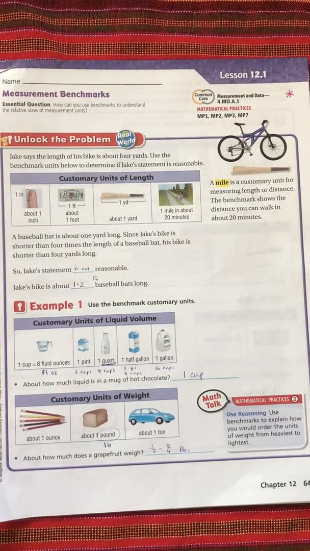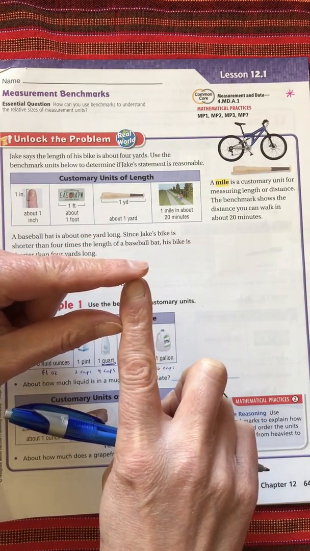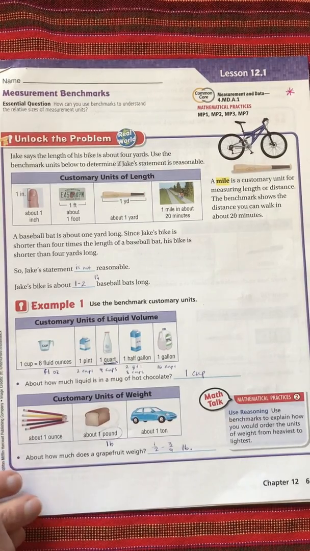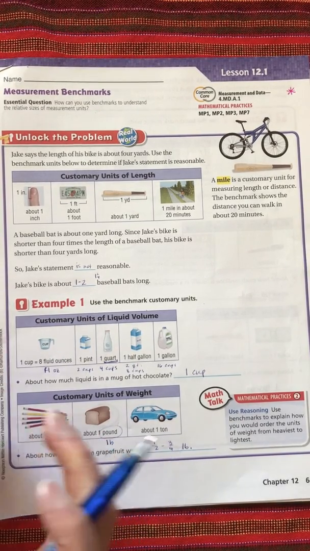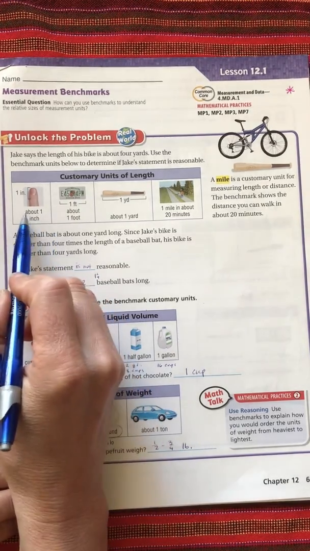So a benchmark is basically a foundation, a foundational thing. So people will typically say, okay, an inch, you can always say, is from the tip of your finger to your first knuckle. And people will say a foot. Some people's feet are about 12 inches long, so some people use their actual foot to measure the unit foot, which is 12 inches. So benchmarks are just a helpful way to do quick measurements. And notice the words say about.